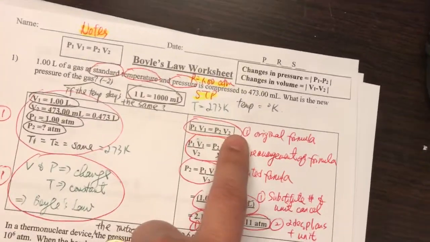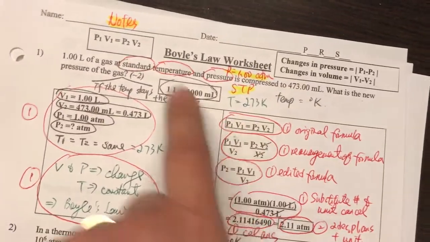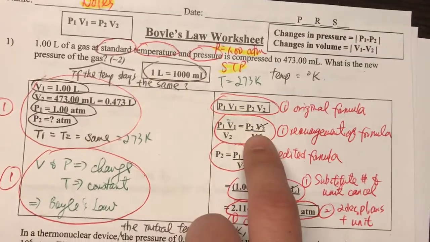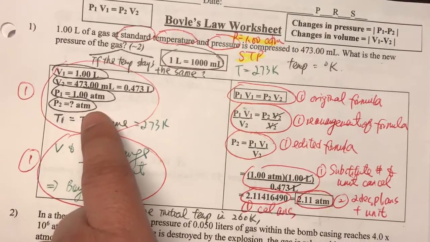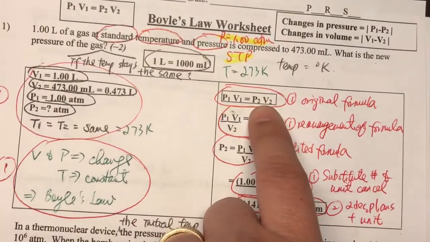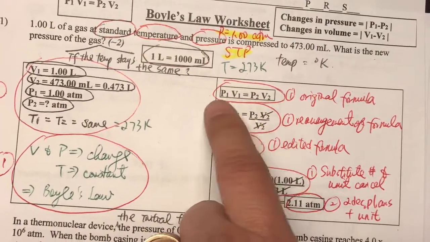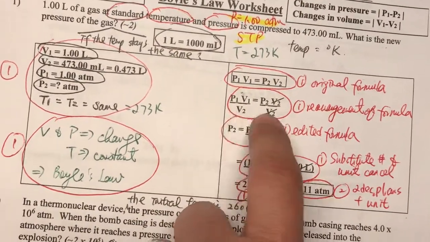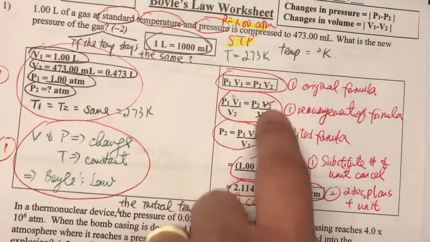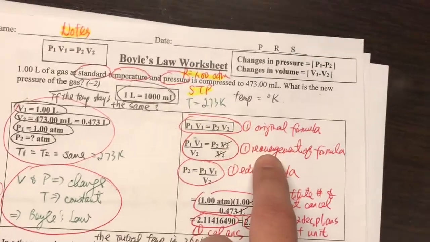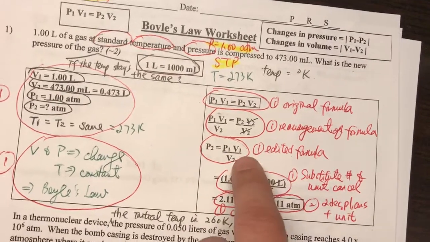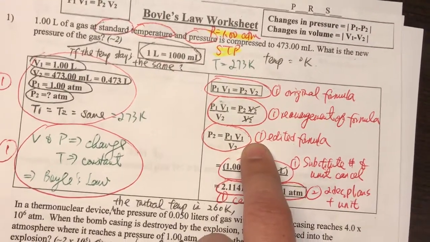Then here we want to write down the original formula P1V1 equals P2V2. And then we want to look for P2. So how can I isolate P2? I'm going to divide both sides by V2. So I rewrite the formula and then I divide both sides by V2. So then V2 here cancels. All right, rearrangement of the formula. And then finally, I will get the formula, P2 equals P1V1 over V2.